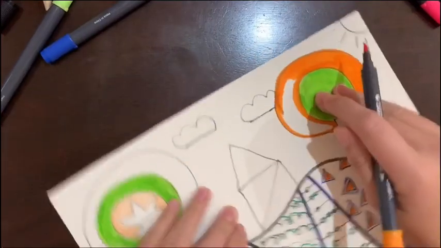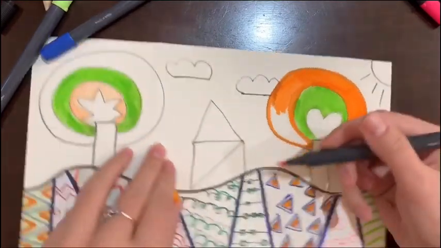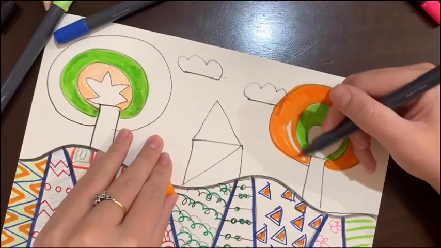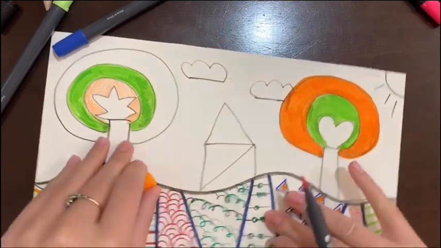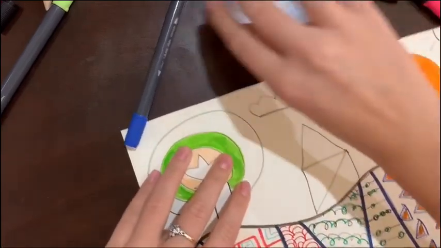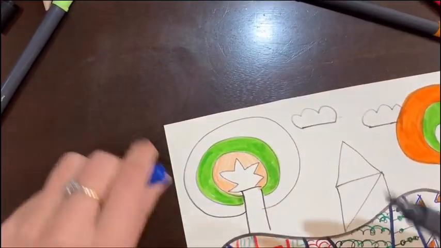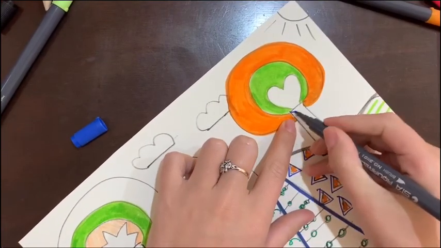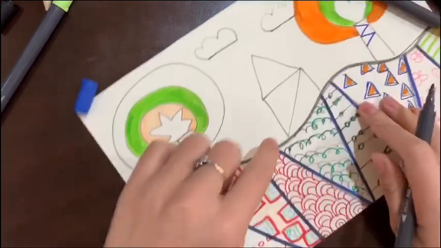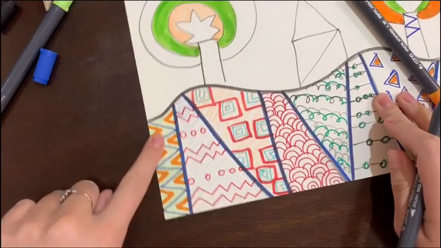Always rotate paper for yourself. It will be easier for you. Okay, what I'm gonna do now, for example, this part of tree, you can make design like what I did here in this part.